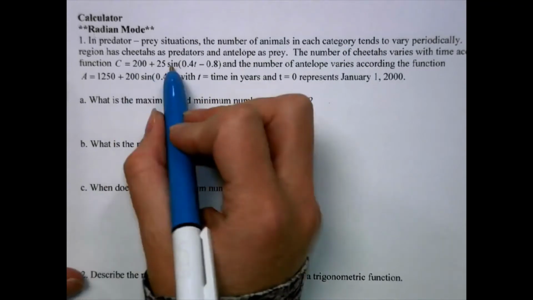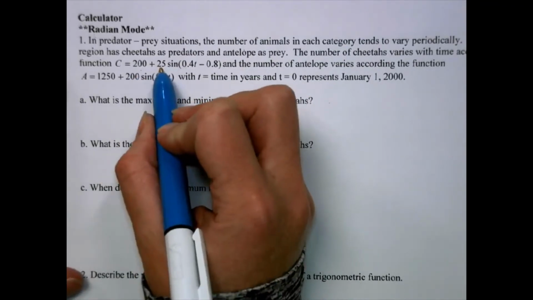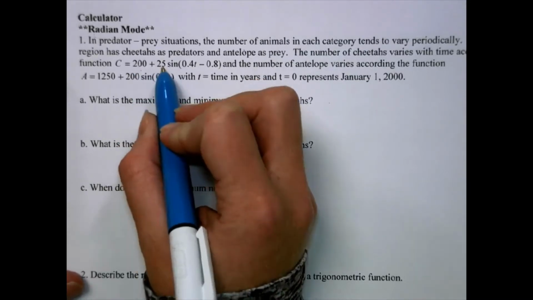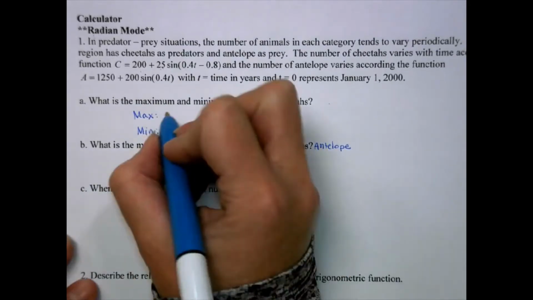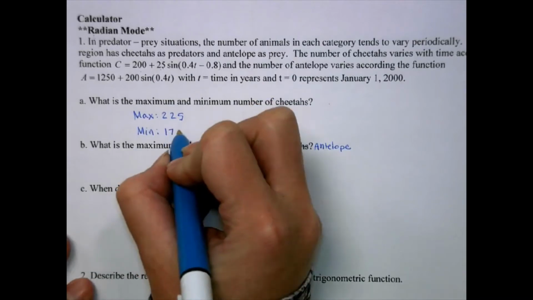Well, we're going to look at our cheetah equation. We have a midline of 200 and an amplitude of 25. So we're going to have 200, and then we're going 25 above that and 25 below that. Which means our maximum is going to be 225, and our minimum will be 175.